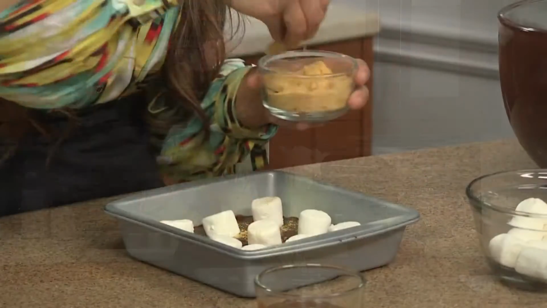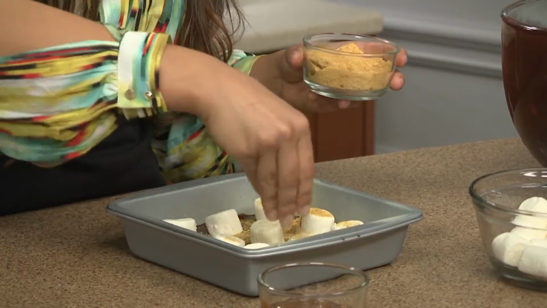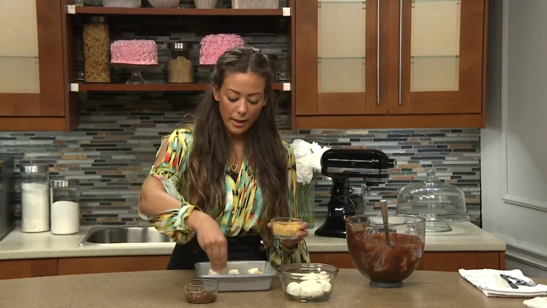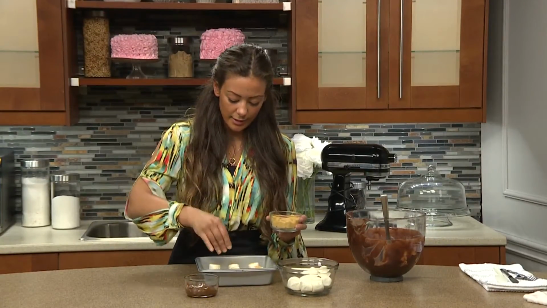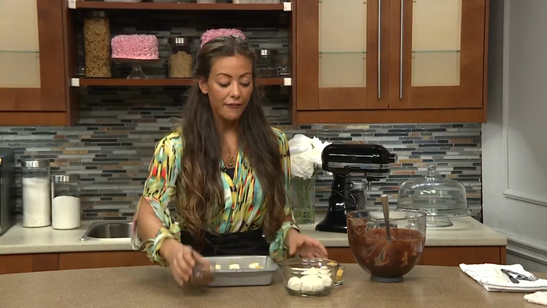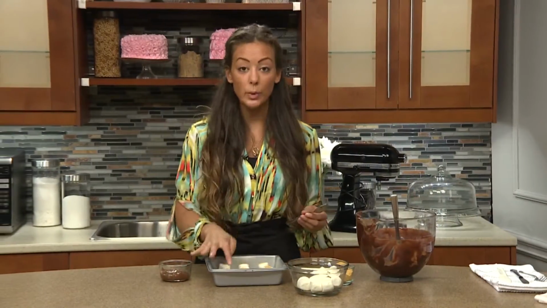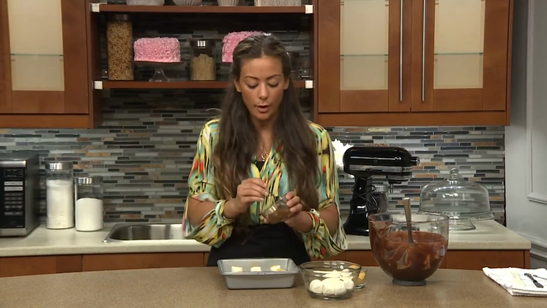So I'm just going to pour this with no specific design. I just want to get this all over on top of my marshmallows, over my brownies. I got some chunks here. So that looks good. And for our dulce de leche, I'm just going to put some blobs in between my marshmallows, and then I just want to swirl that around so it gets mixed into our brownie.